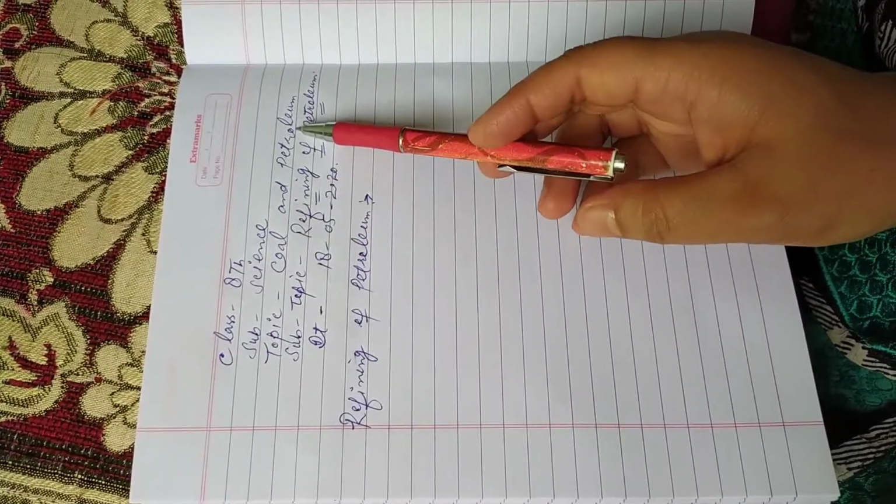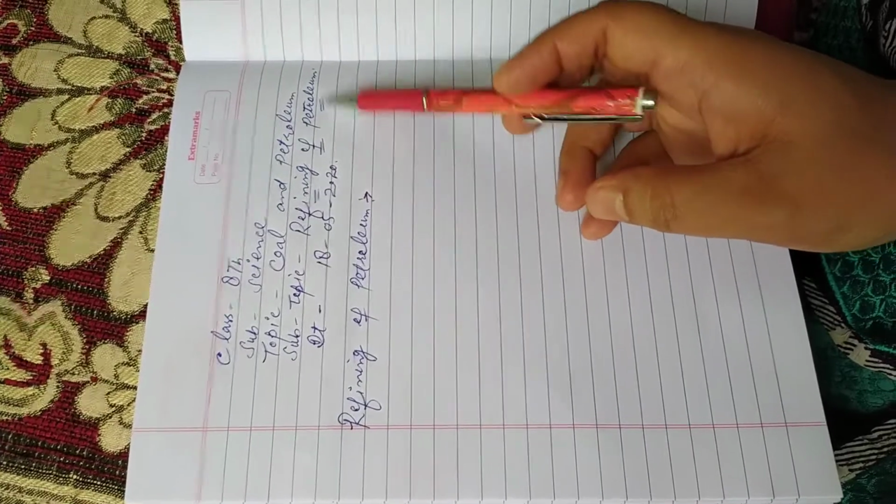Dear students, we will continue our topic coal and petroleum, where we discussed formation of coal, formation of petroleum, uses of coal and petroleum. Now our today's topic is refining of petroleum.